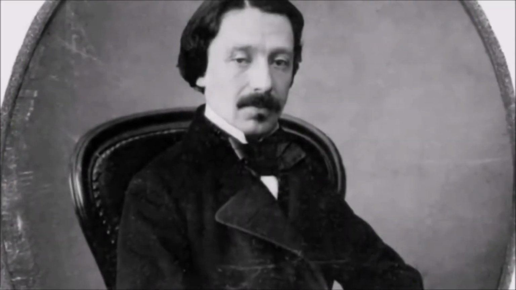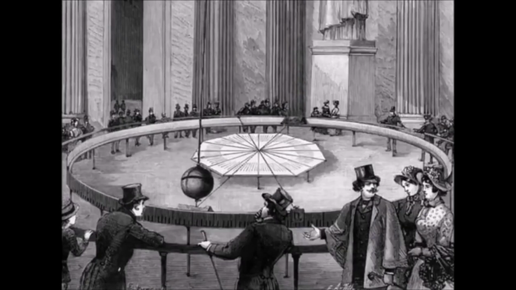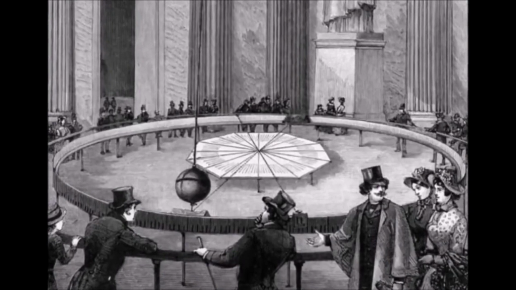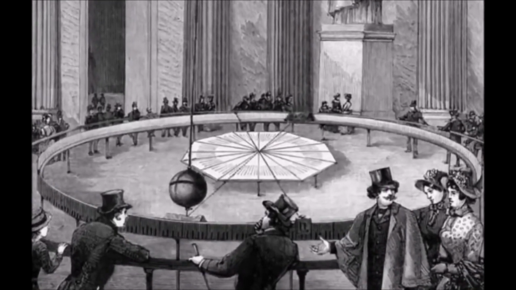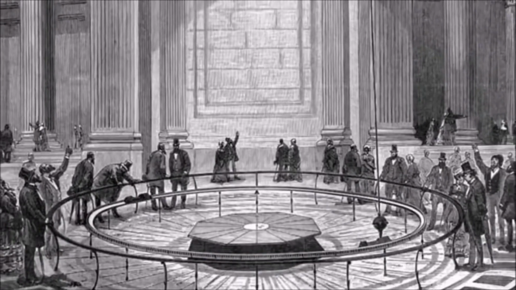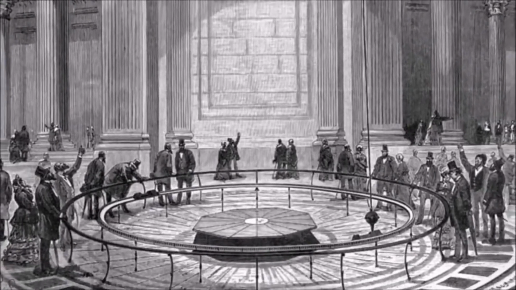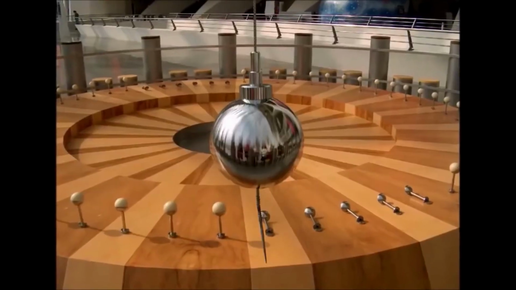What about Foucault's pendulum? In the mid-1800s, a man named Leon Foucault began swinging pendulums with pins placed down and a ball and socket joint so it would swing in a circle. He claimed that instead of the pendulum moving, it was actually the Earth moving beneath it.